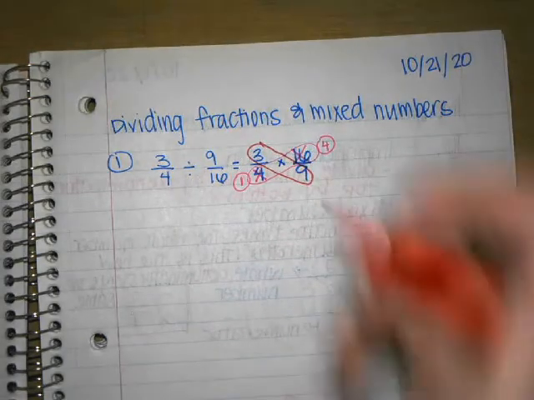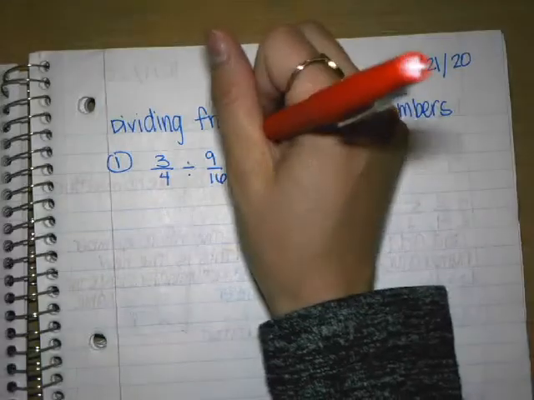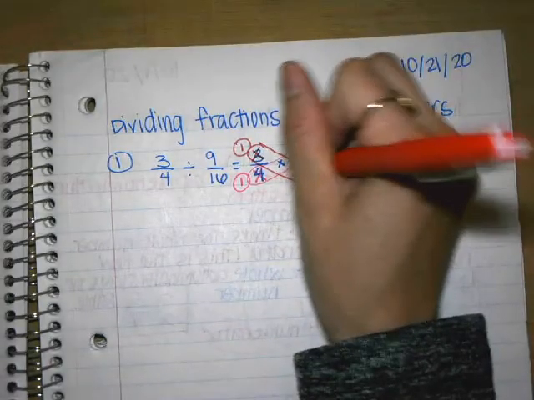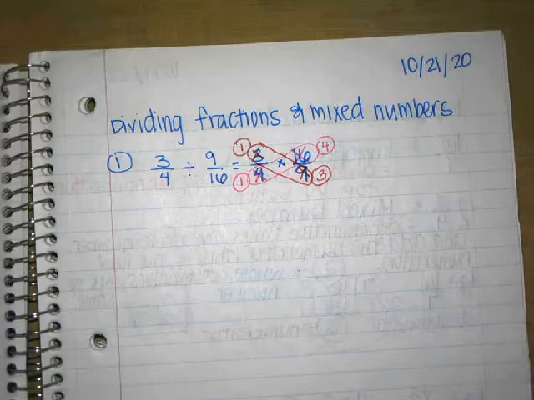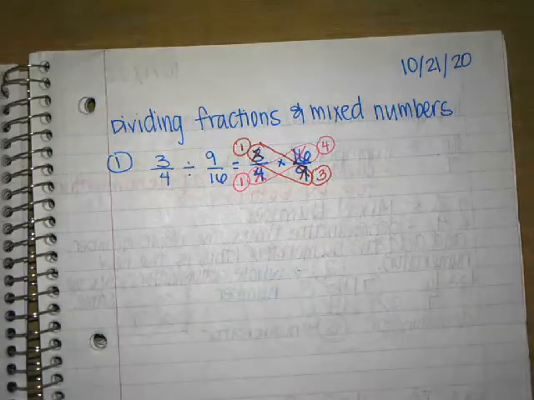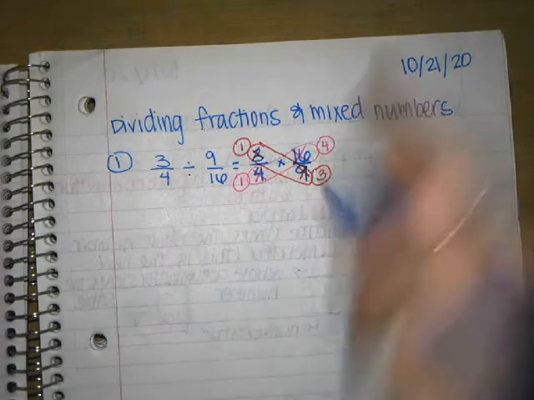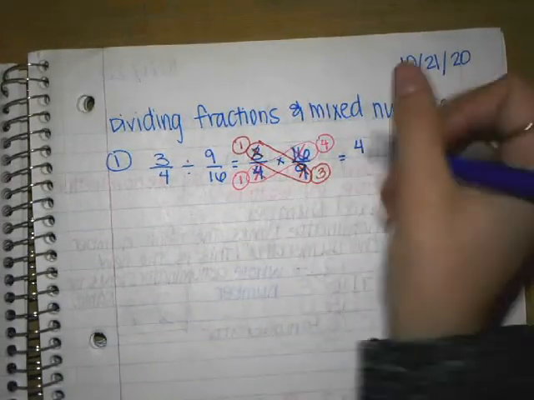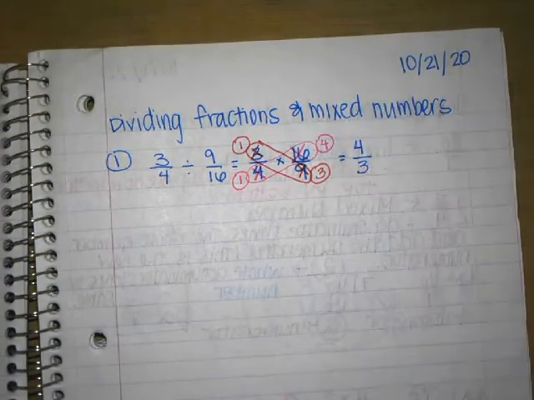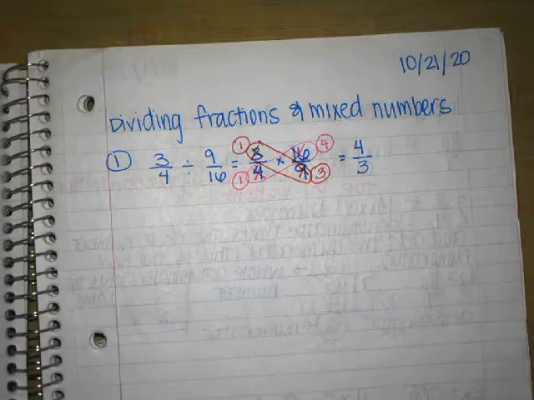So 3 divided by 3 is 1, 9 divided by 3 is 3. Now what? 1 times 4 is 4, 1 times 3 is 3. I am left with 4/3.